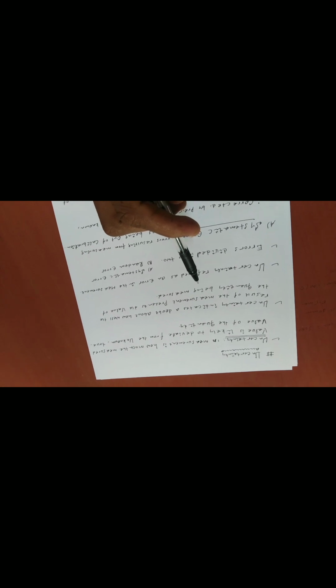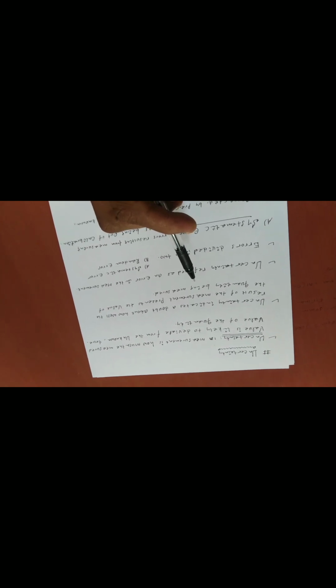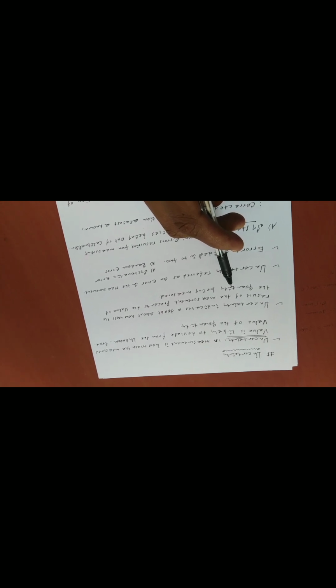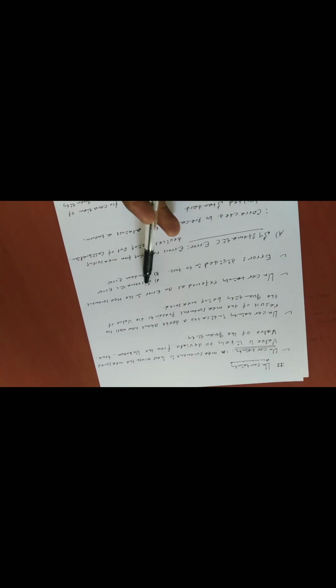So when we say uncertainty, we are talking about deviation, we are talking about doubt, we are talking about error. Uncertainty is referred to as an error in the measurement.